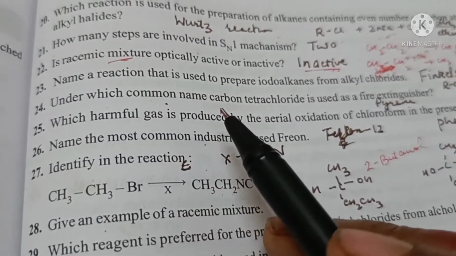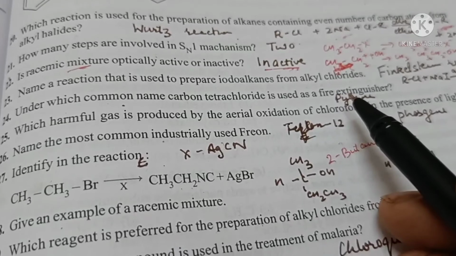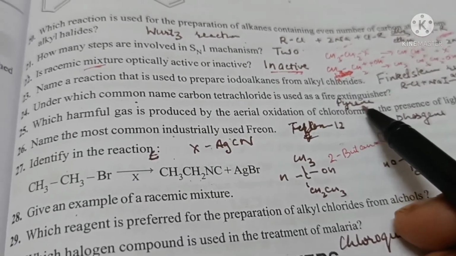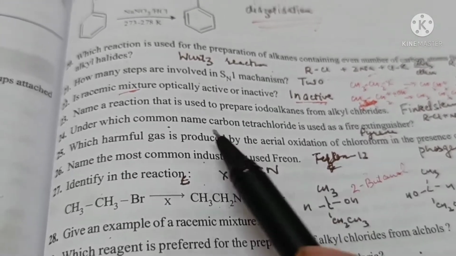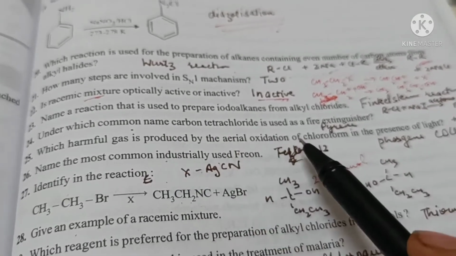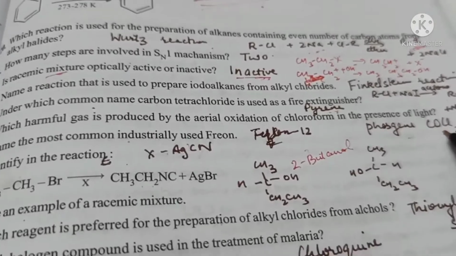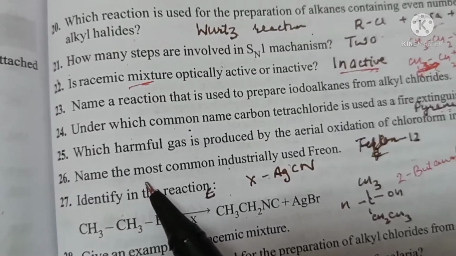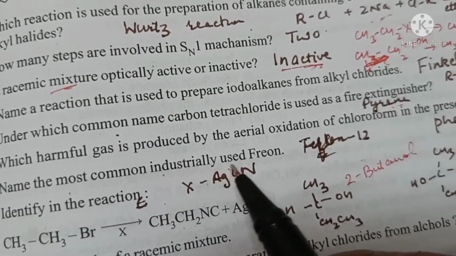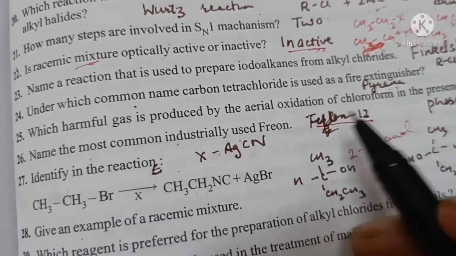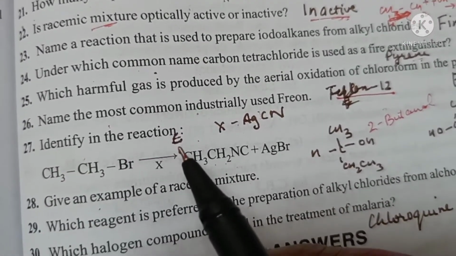Under which common name is carbon tetrachloride used as fire extinguisher? Under the name pyrene. Which harmful gas is produced by aerial oxidation of chloroform in presence of light? It's phosgene, COCl2. Name the most common industrially used freon. It's freon 12. Identify the reaction.